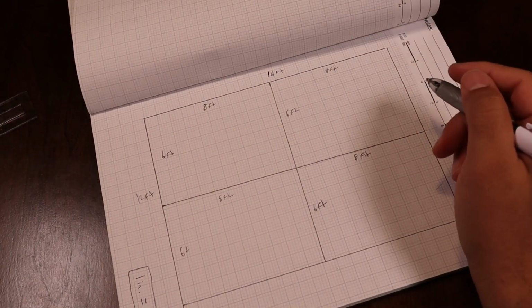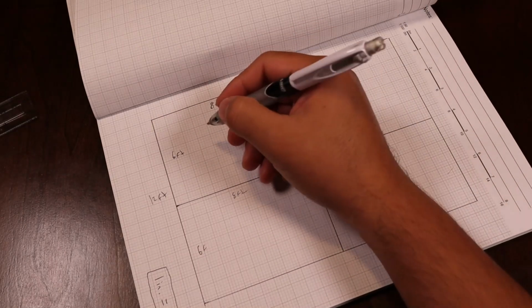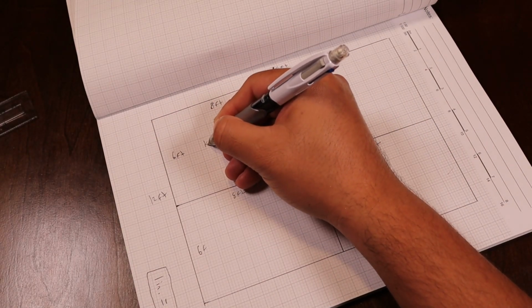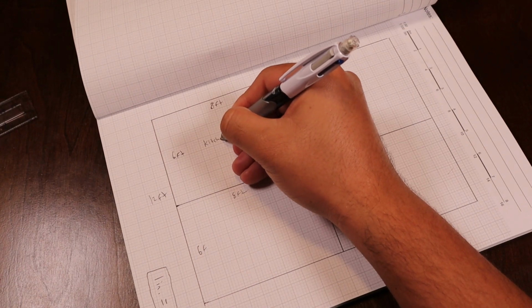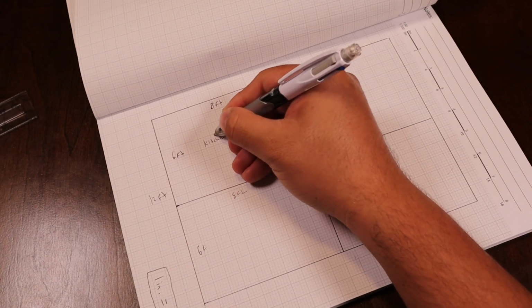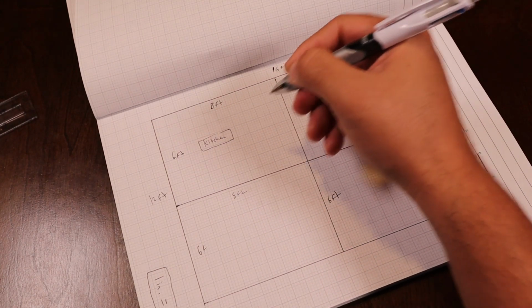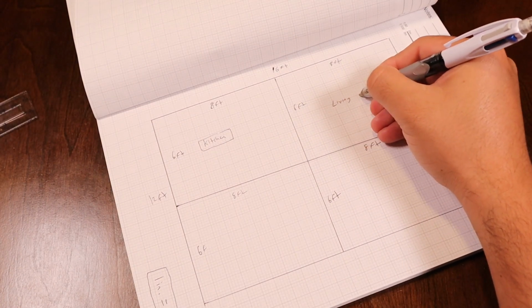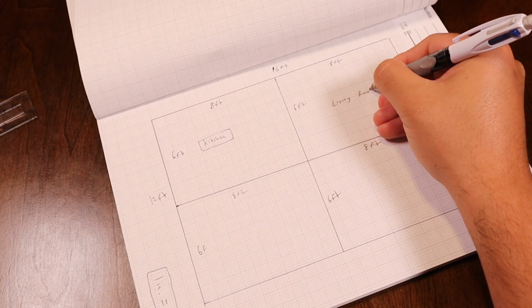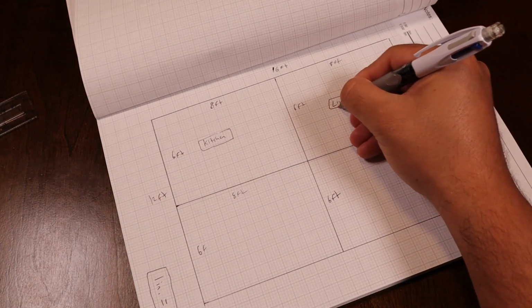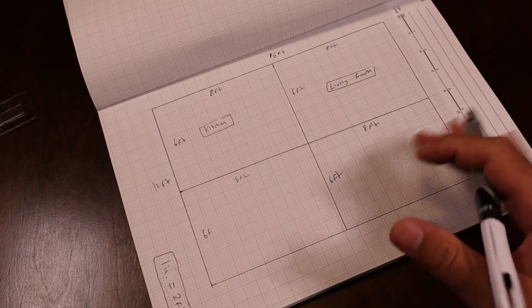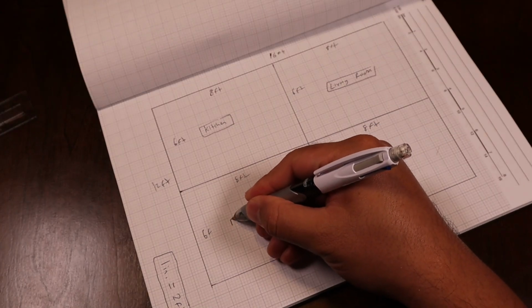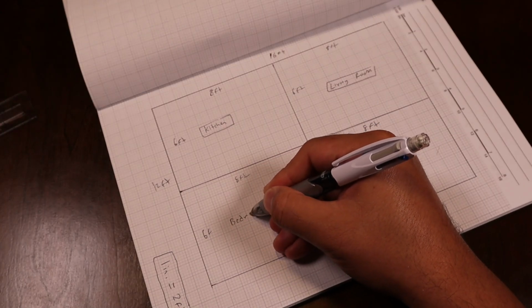Now let's start labeling some of these areas. So we're going to call this kitchen. This will be the living room. This would be the bedroom.